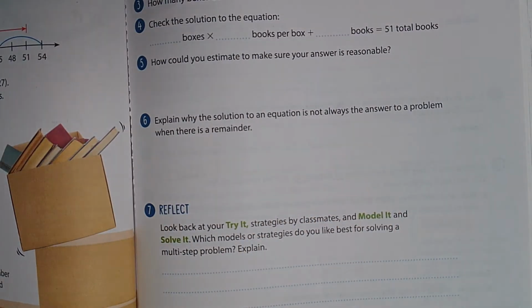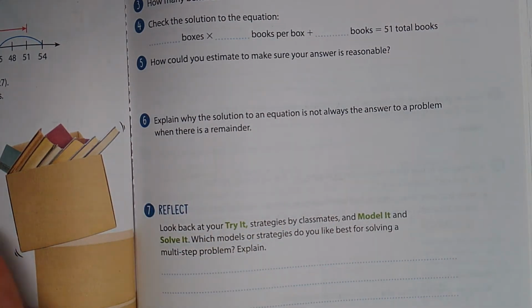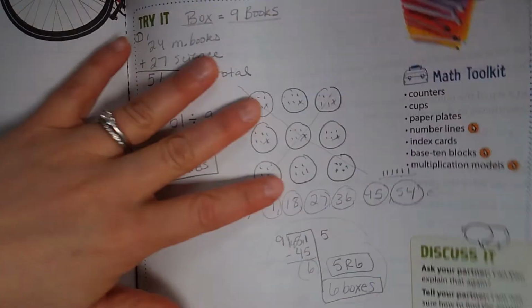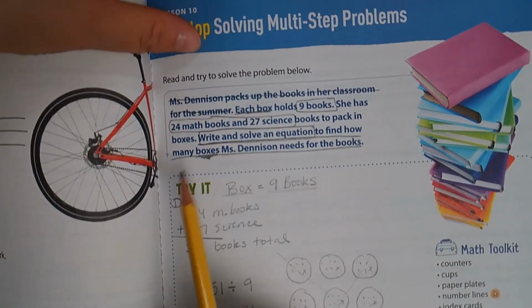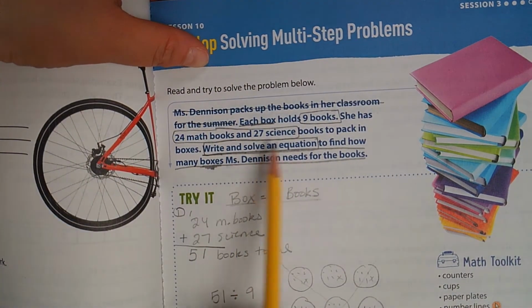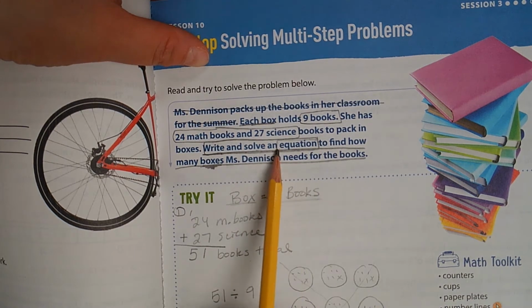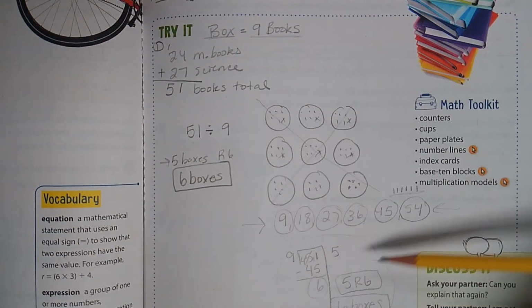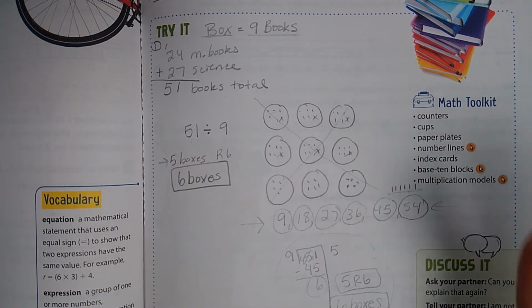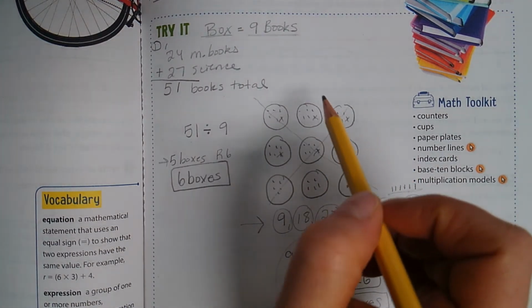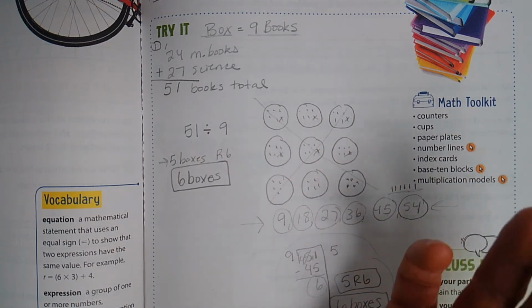Okay, so this was not the end of this. I know I modeled all these different ways to solve it, but we didn't actually answer the question. The question is saying, write and solve an equation. I showed you this way first because I wanted you to see the steps. But to actually write the equation, you need to go back and look at what steps you used.